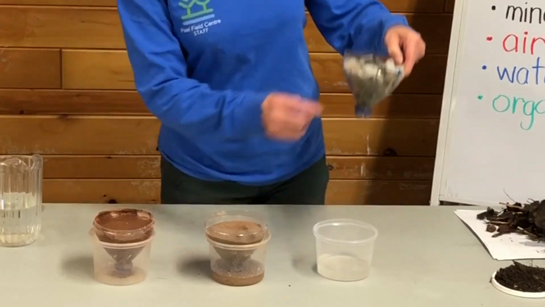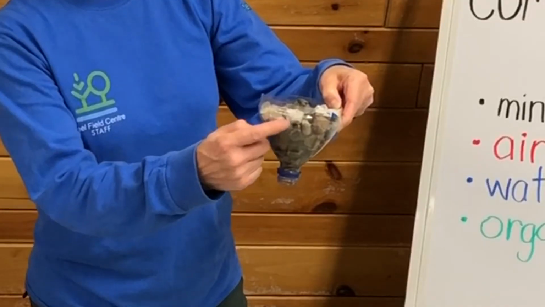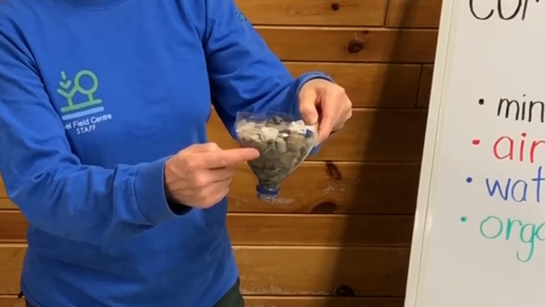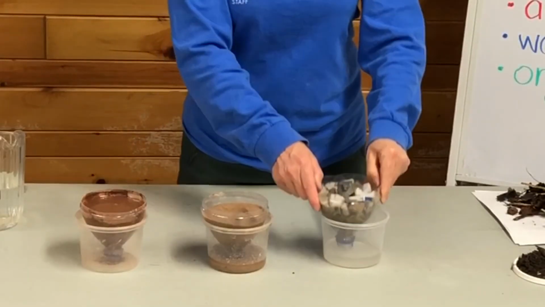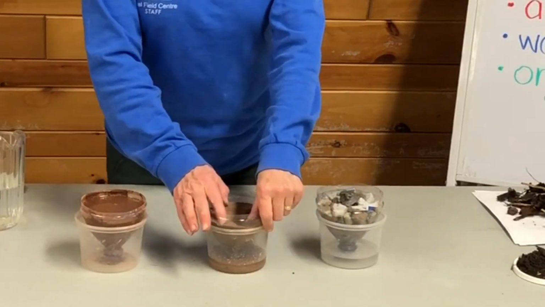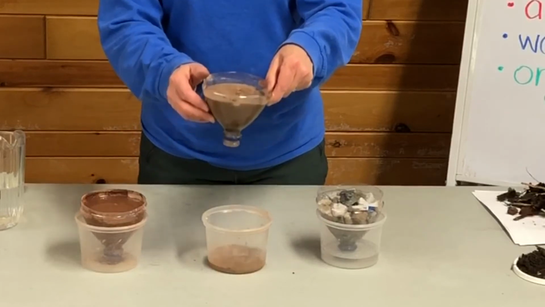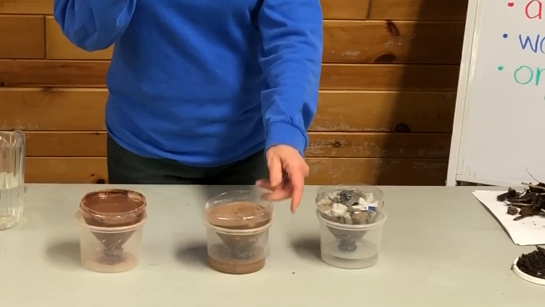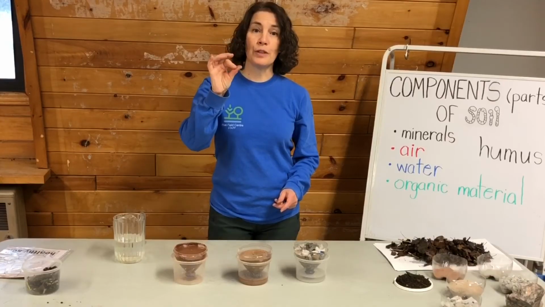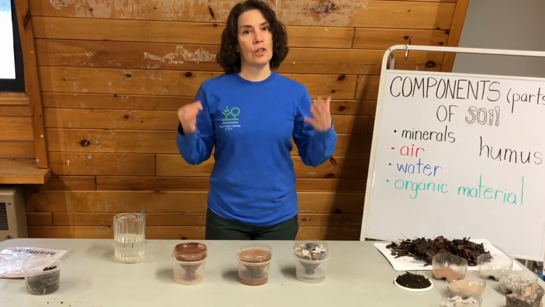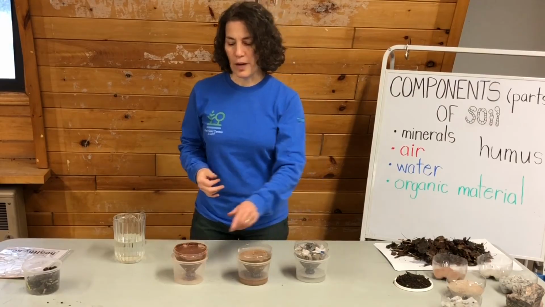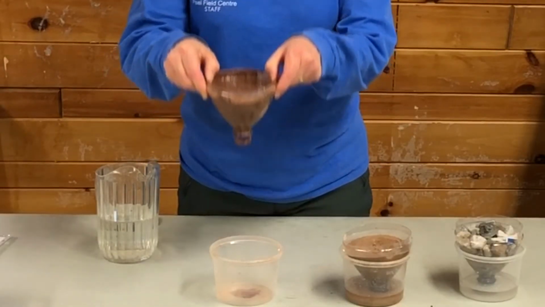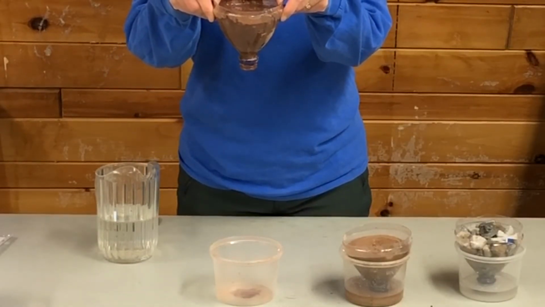And why do you think that might be? Look at the size of the particles and the spaces in between for a clue. The sand went through second fastest. And again, why do you think that is? You may know what sand feels like. When you roll it between your fingers, it will feel like sugar or salt, different than the gravel. And then finally the clay, still nothing.